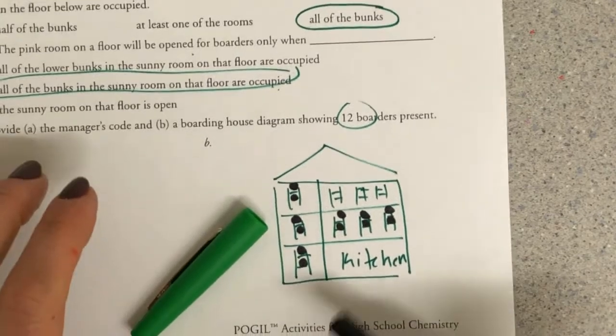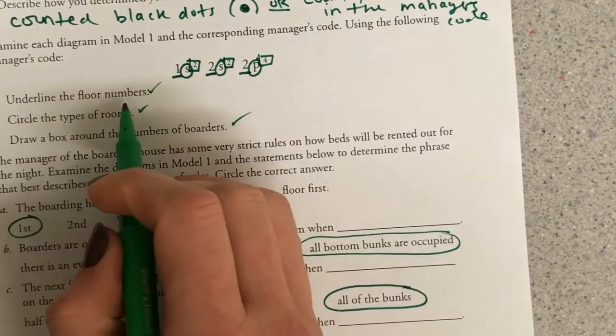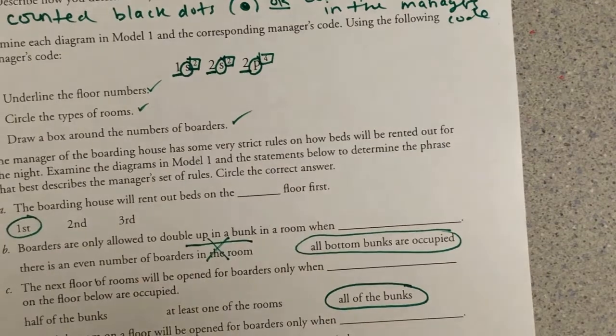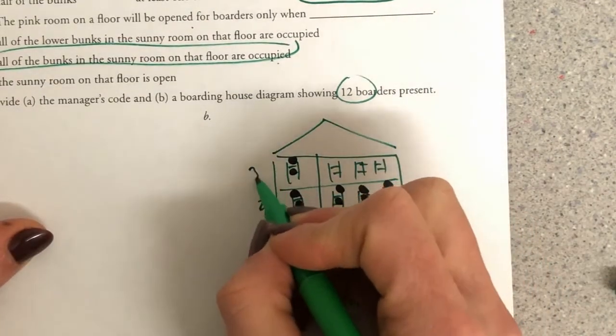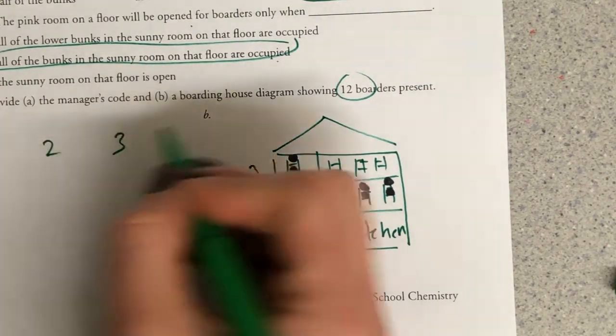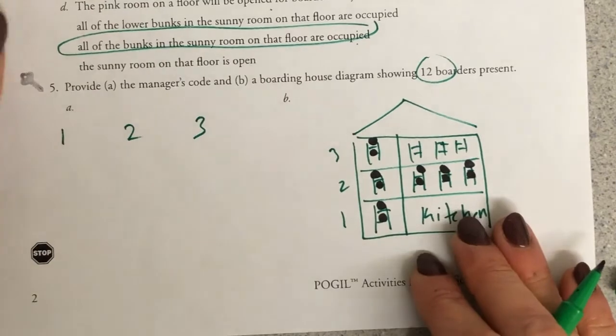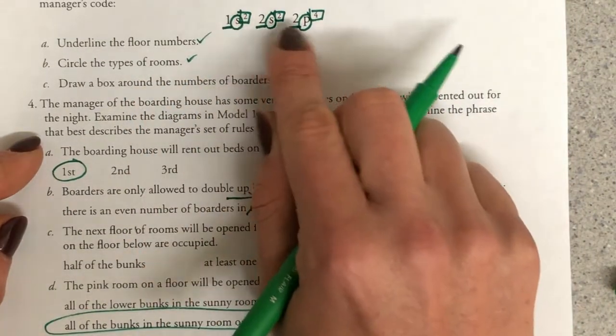Alright, so now let me go ahead and provide the manager's code. Now don't forget, the first letter is underline the floor numbers. So we've got a first floor, a second floor, and a third floor. So I'm gonna go ahead and write a 1, a 2, and a 3. And then the other thing is, circle all the types of rooms. So these are S's and P's.